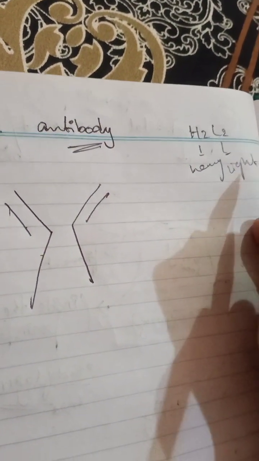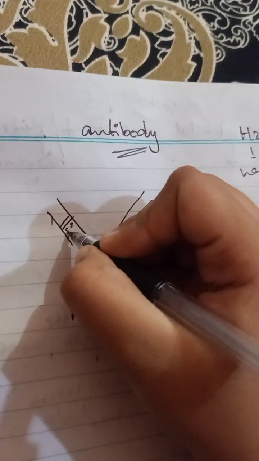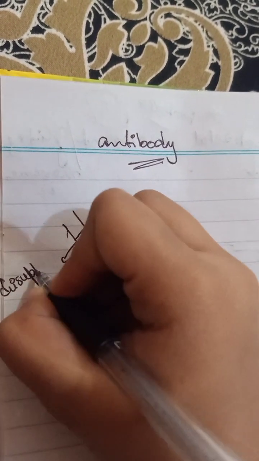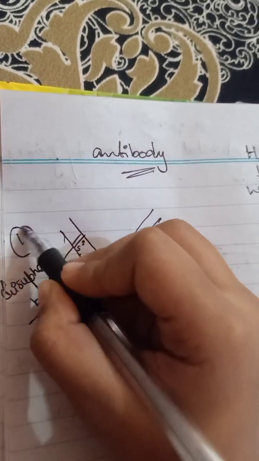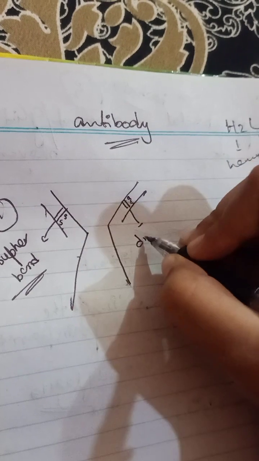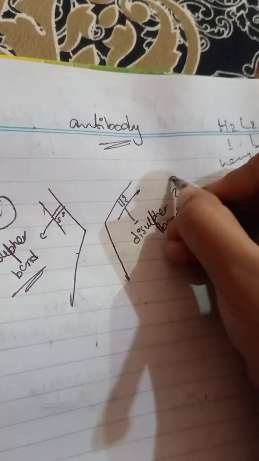Here between them we have the sulfur bond, which we call a disulfide bond. One bond. Here also we have an S-S disulfide bond. Second.